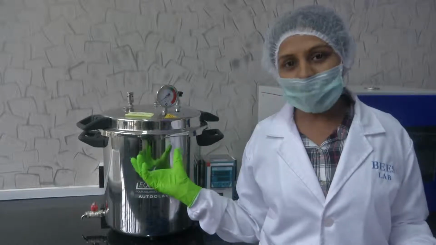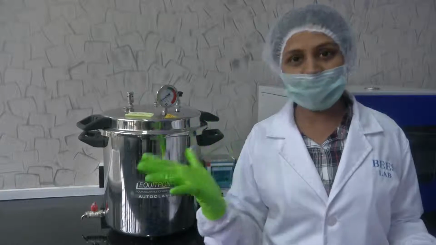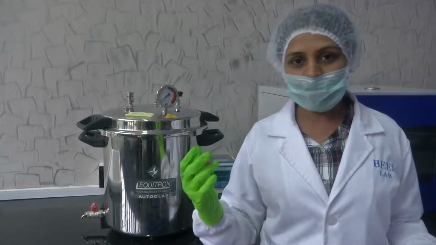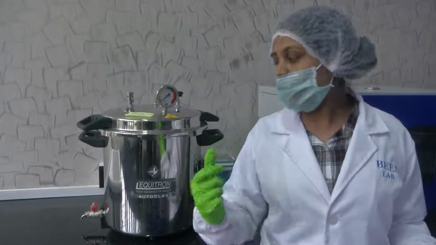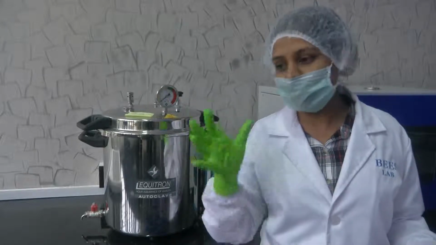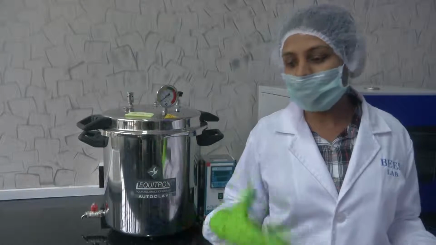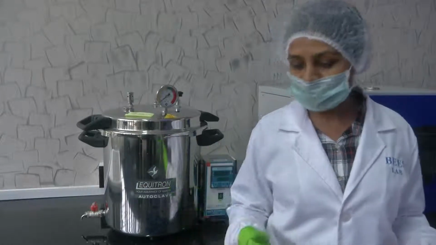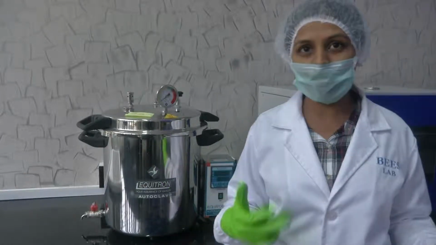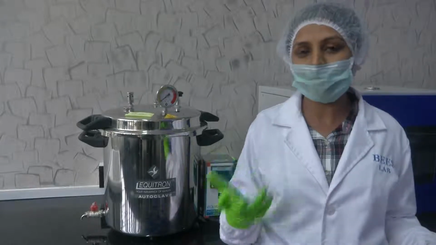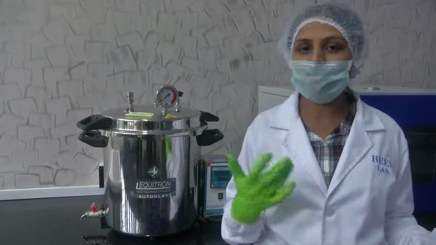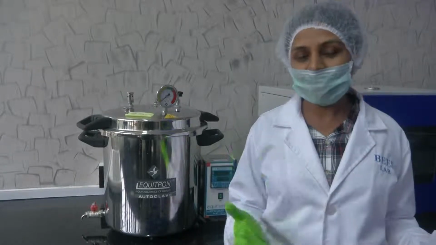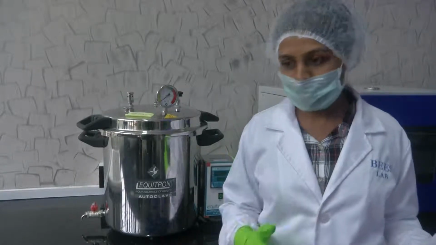There are other applications, like the laboratory gowns and gloves you use. Specially designed autoclaves exist for sterilizing these, because they are prone to contamination. Even in that case, autoclaves are used.